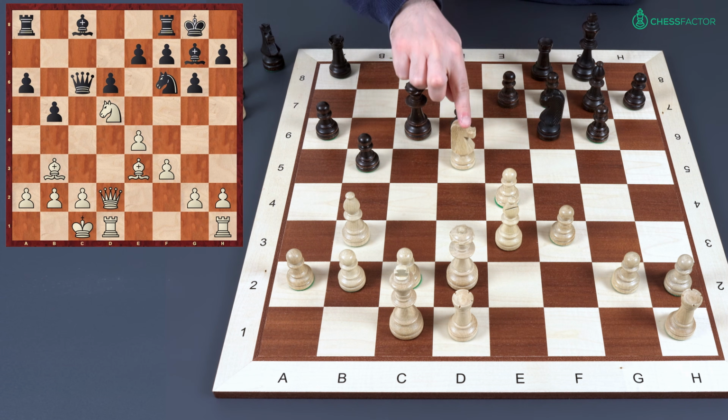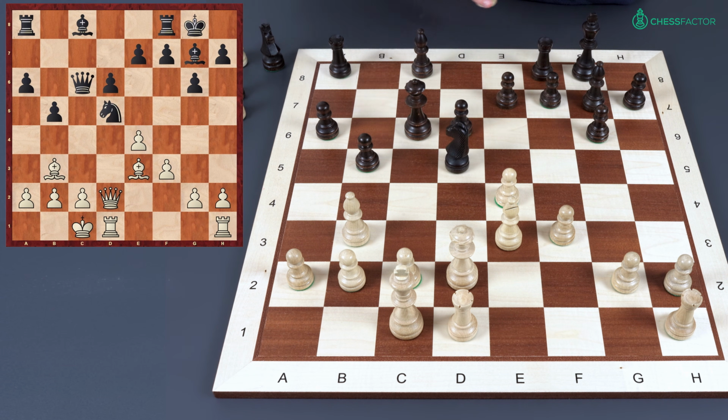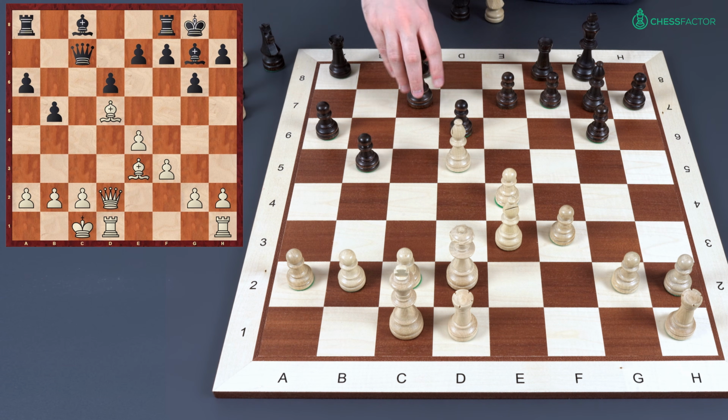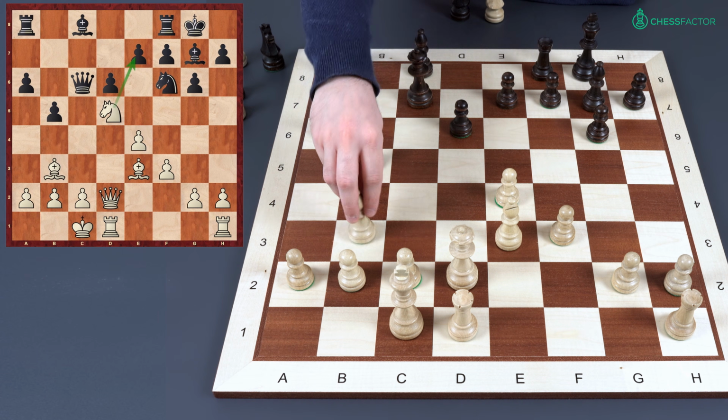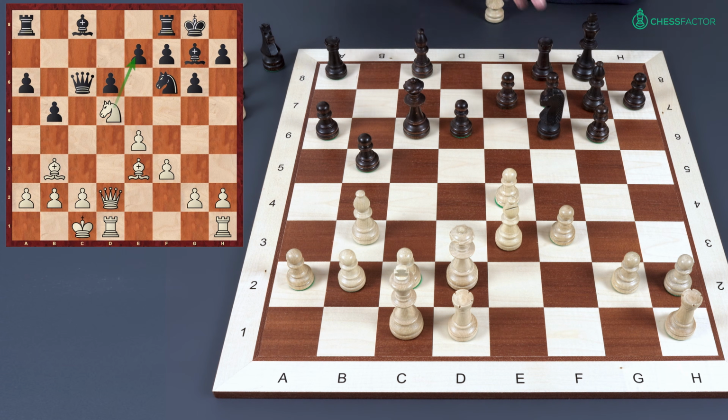Now, the threat is knight takes e7. And in this case, if black eliminates the knight, after bishop takes d5, the skewer is devastating. Black must move his queen, and white actually collects a full rook. So this really is not a good choice for black. But actually he's very limited in what he can do, because he needs to defend this pawn on e7, or at least defend against the threat of forking, which would win a full queen.